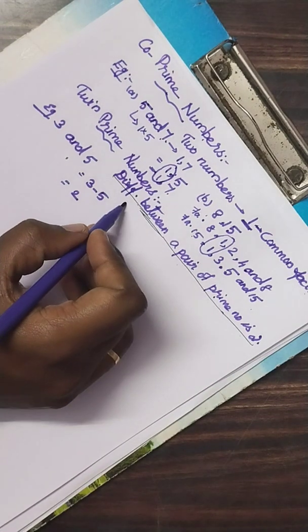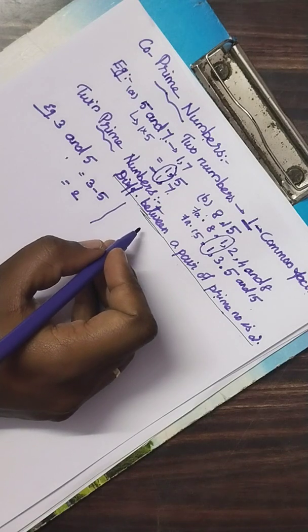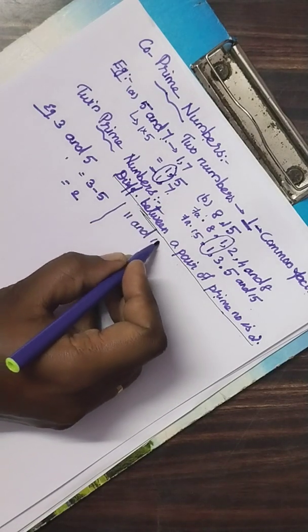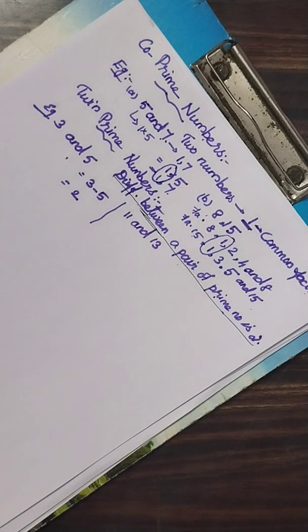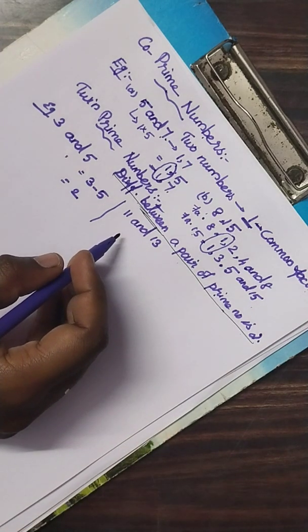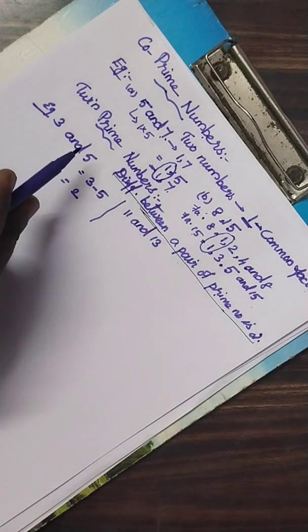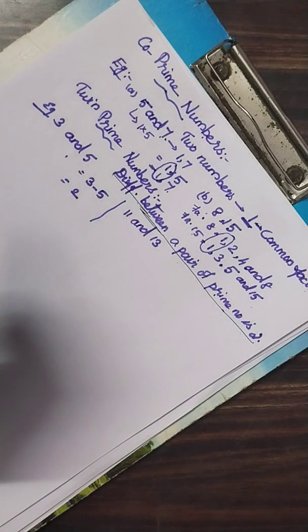Okay, then another one: 11 and 13. How do we find out whether these are twin prime numbers?